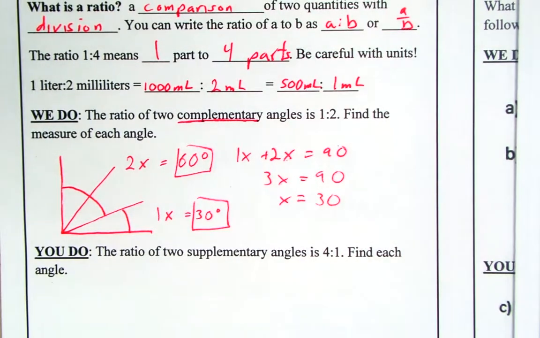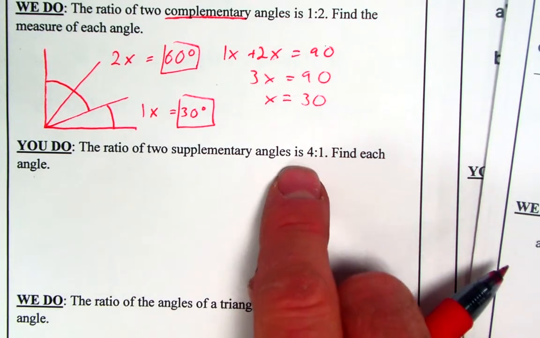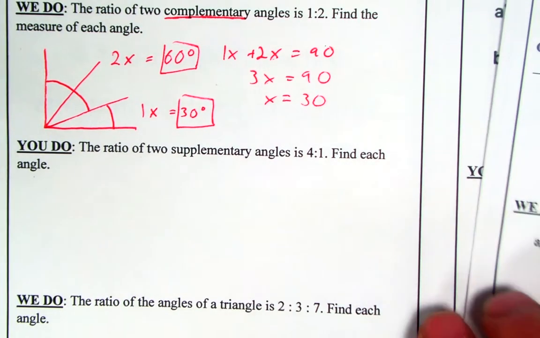All right, so pause the video for a moment. Find the 2 angles that have a ratio of 4 to 1 that are supplementary.